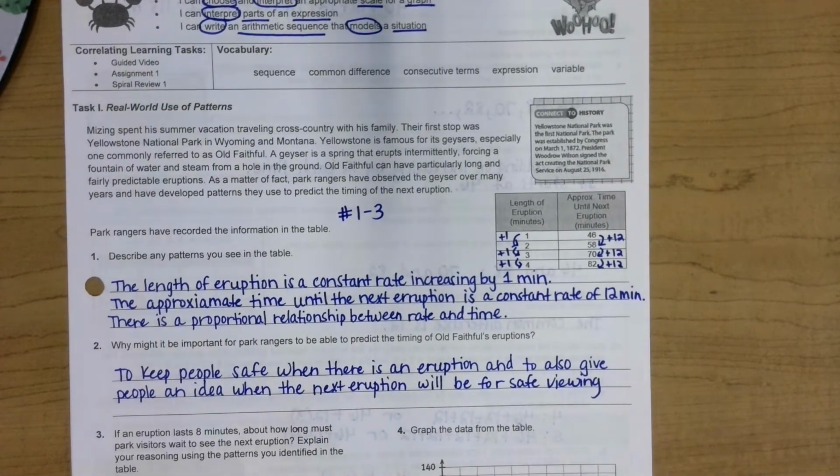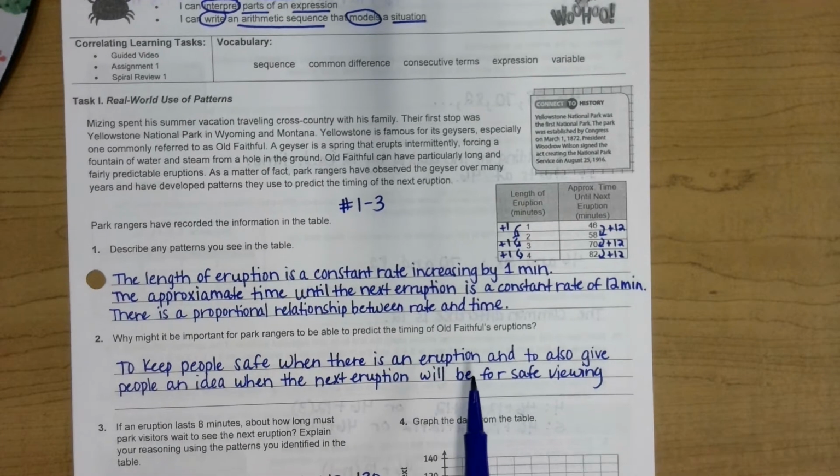All right, number 2, why might it be important for park rangers to be able to predict the timing of Old Faithful's eruptions? So just some things to keep people safe would be one thing to know when the next eruption will be. You want to keep people at a safe distance so that the eruptions do not harm them. Also, there's a lot of tourists who visit and want to see Old Faithful Geyser erupt. So it's also a good way to let people know when the next eruption will be so that they can view it safely.